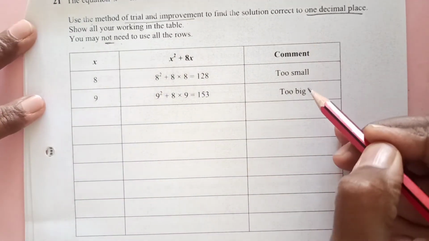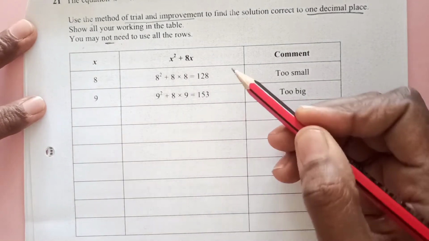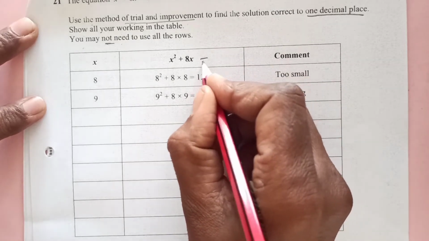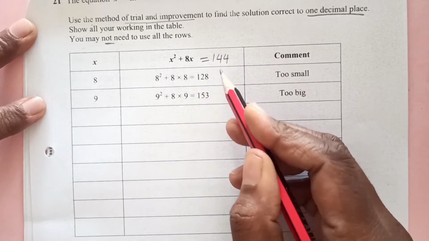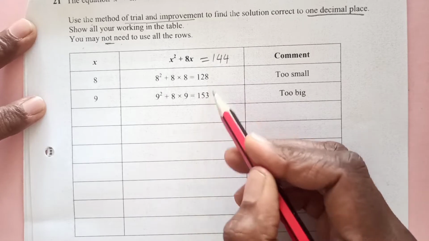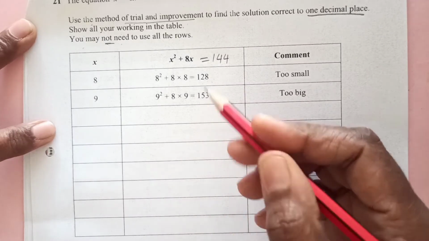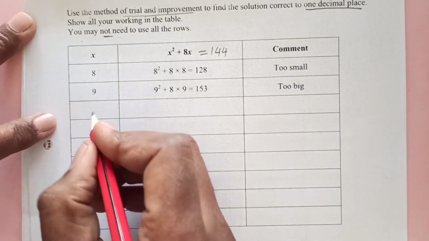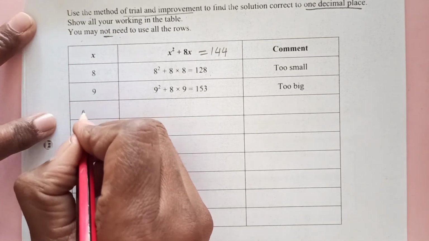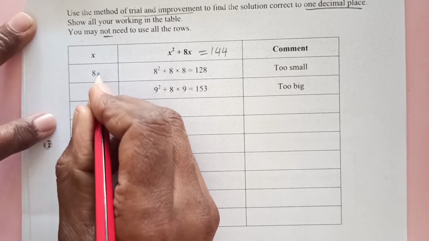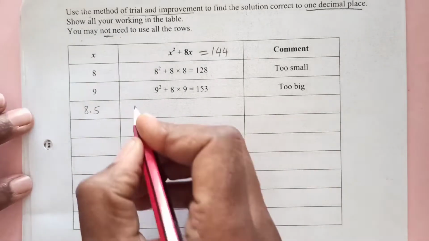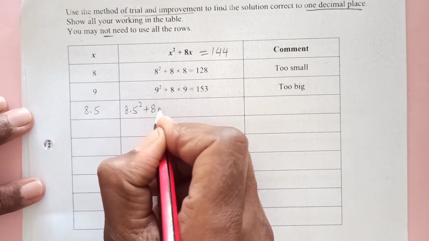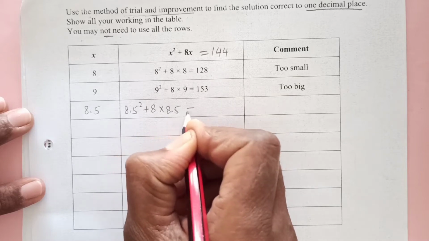Now you see, when it is 8, then it is too small. 128, this answer is supposed to be 144, but this is too small and this is too big. So that means we will look for some value in between, right? So first of all I take 8.5, because I'm just taking the middle value. So it will be 8.5 squared plus 8 times 8.5. Let's see how much that is.